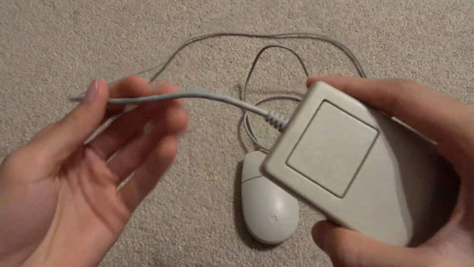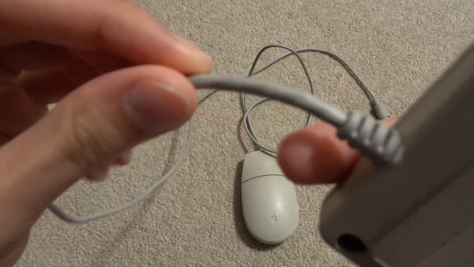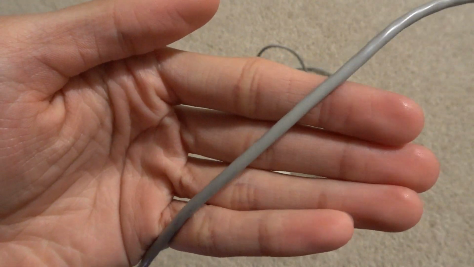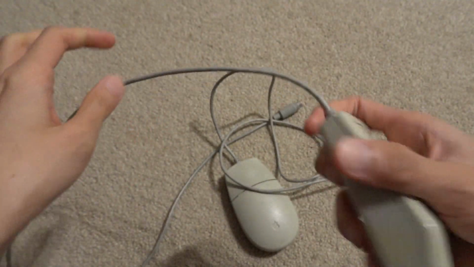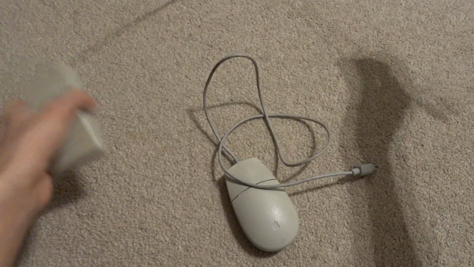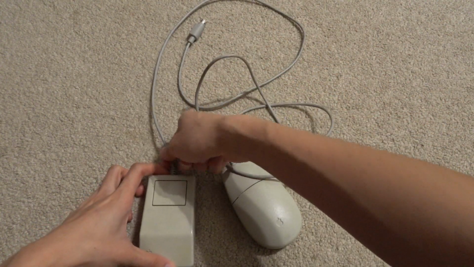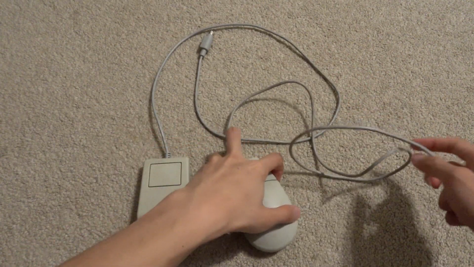In fact, when I took the tape off this thing, the wire here doesn't really look that bad, to be honest. It just looks clean. I don't know why they had it taped up in this section back then, but I'm not too sure.